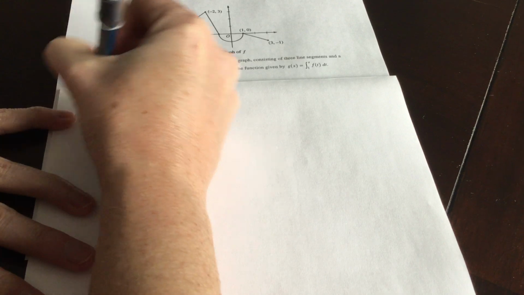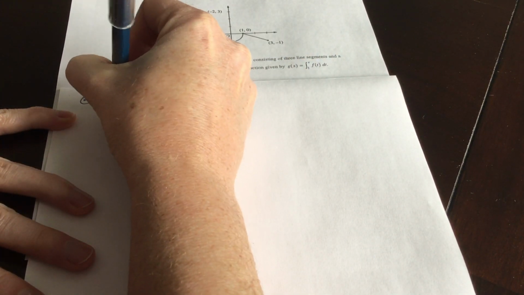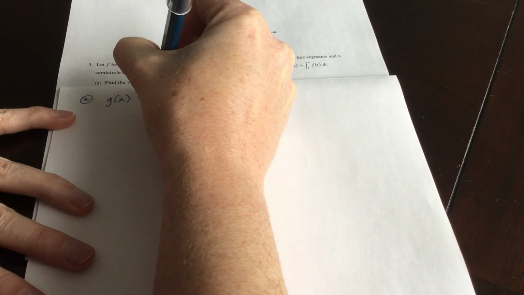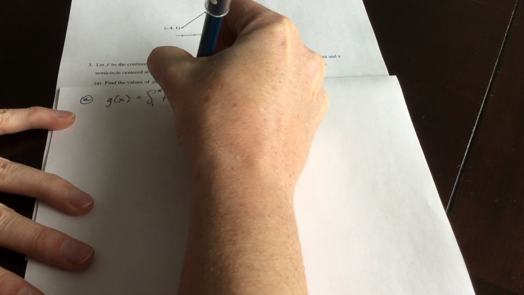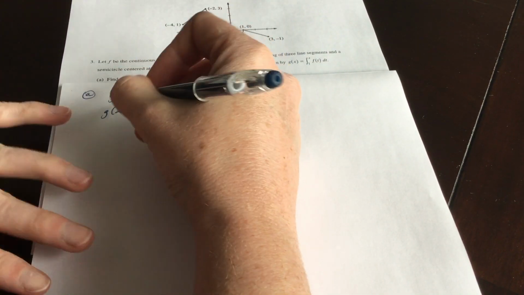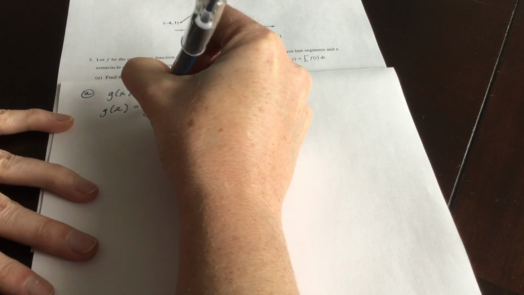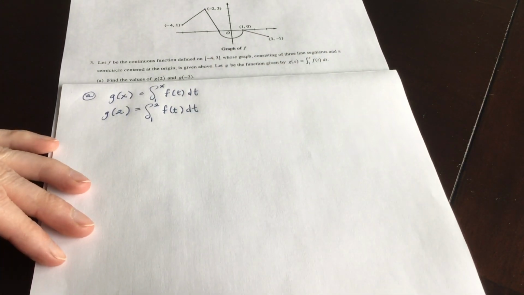So let's go about it. Since g of x is defined as the integral from 1 to your input value of x of f of t dt, when you're finding g of 2, it would be as simple as substituting 2 in for x on this side. Like so.